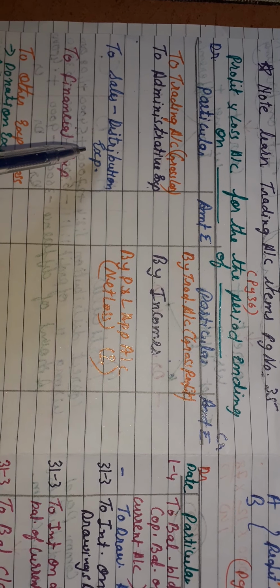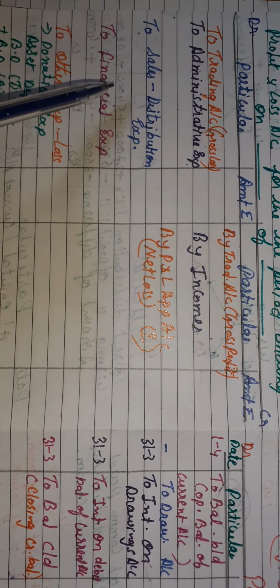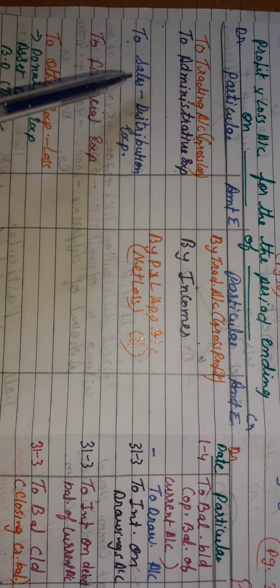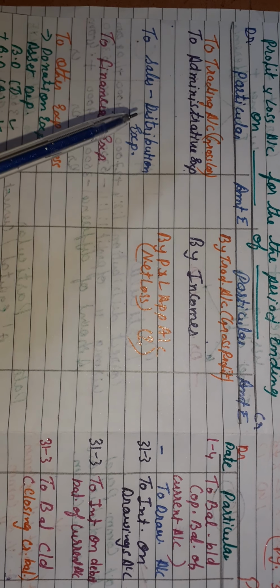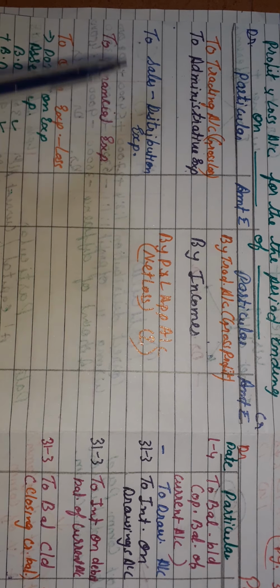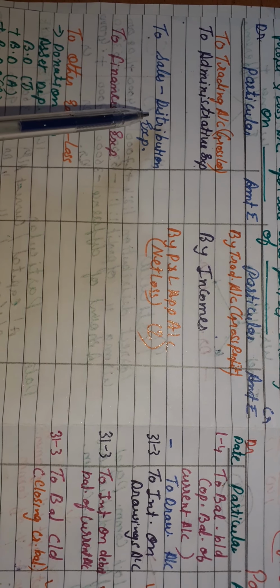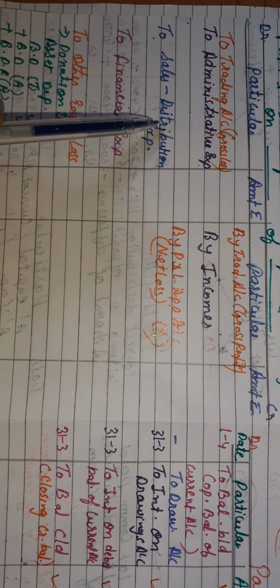After that, selling and distribution expenses like salesman salary and commission. See, whom do you pay the salesman? You pay the salesman for selling, right? So that is why it is included in the selling and distribution. After that, advertisement. Why are you doing advertisement, students? To sell your products. So that is all included here. Then discount allowed. You are giving discount to people to increase your sales. So that is included in the selling and distribution.